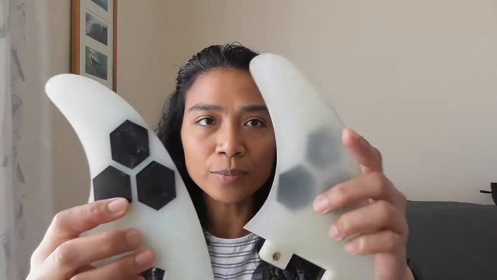So okay, this is the close-up of a surfboard fin. I have two surfboard fins here. If you see, it has a sticker on both sides. This is a center fin. And this one, the sticker is on one side, on the left, my left, but maybe it's your right. In science, they are different.